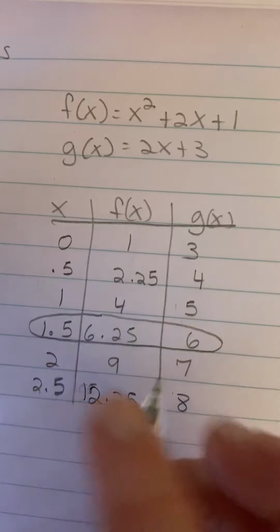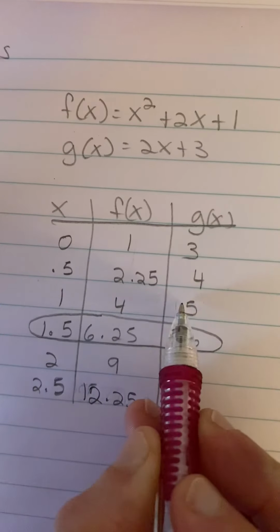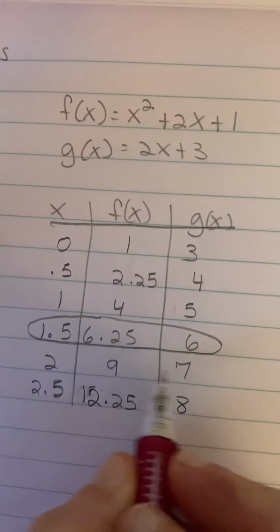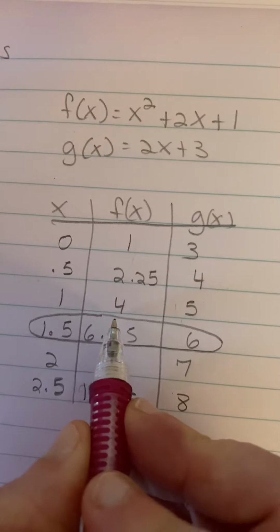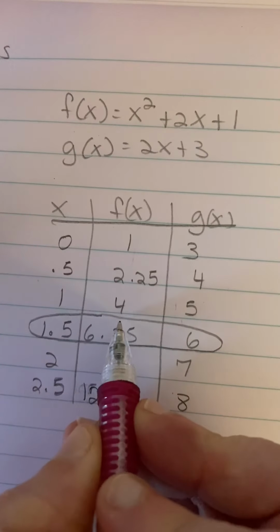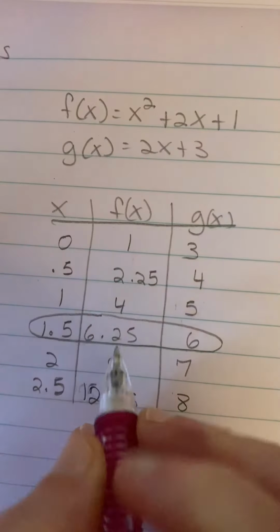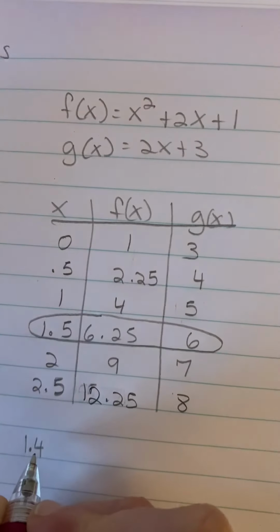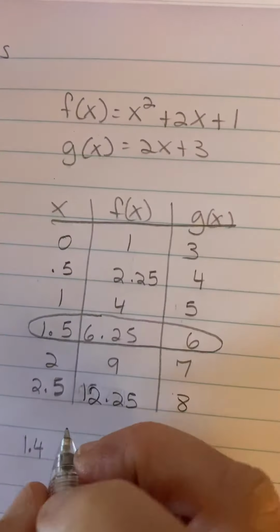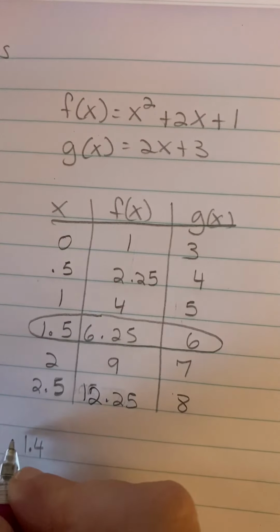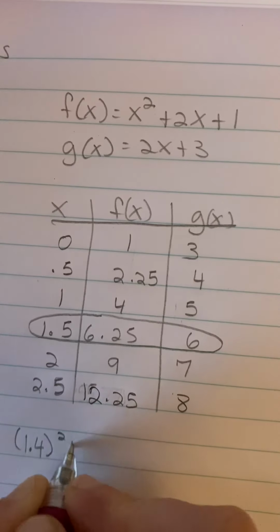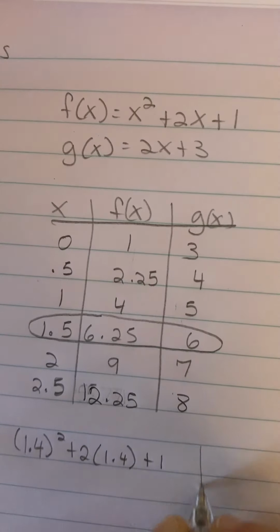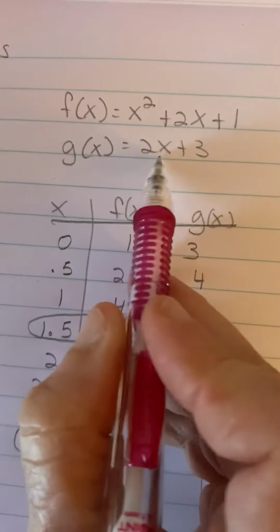Because the difference between 4 and 5 is 1, and the difference between 9 and 7 is 2, I think I said 3 earlier, then I'm thinking they're going to be closer together in between here. So even though 1.5 is pretty close, I'm going to try 1.4 and see if they're closer together. I'm going to copy down this equation and plug in 1.4: 1.4 squared plus 2 times 1.4 plus 1. Then I plug the same 1.4 into g of x.